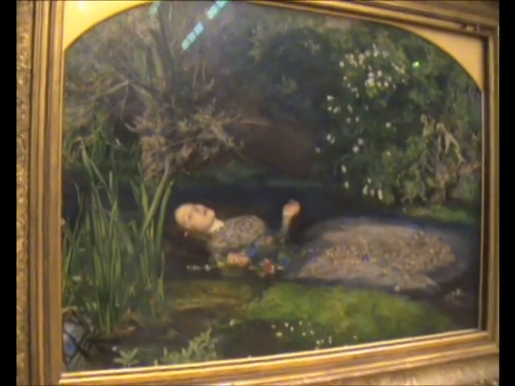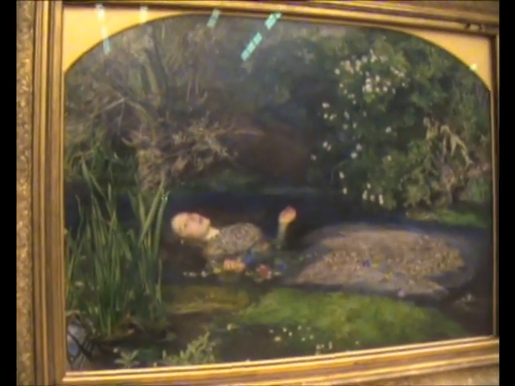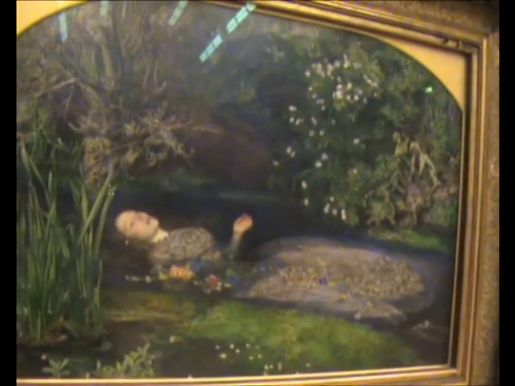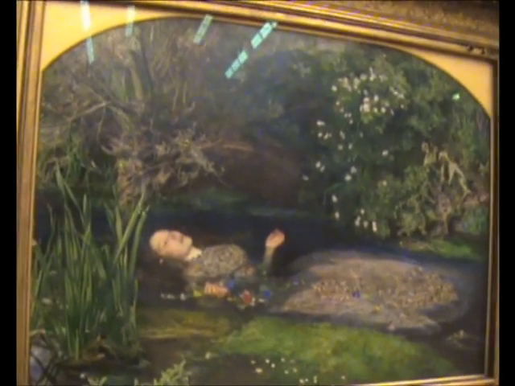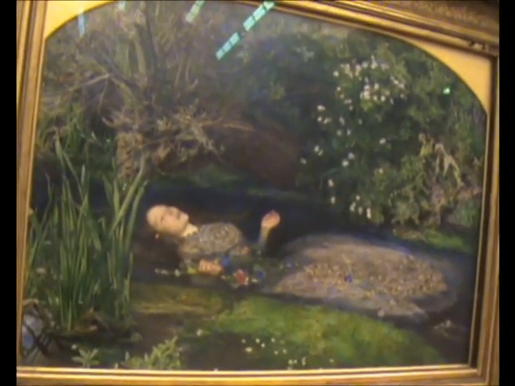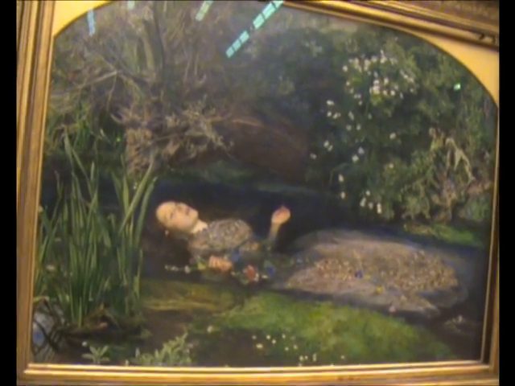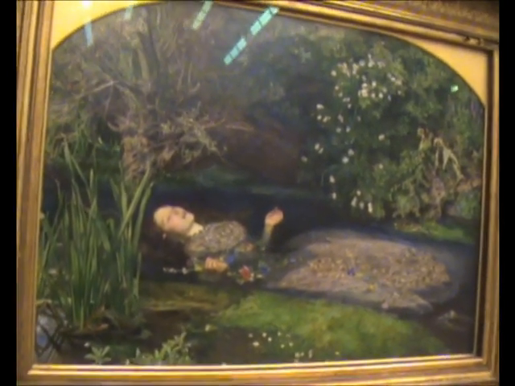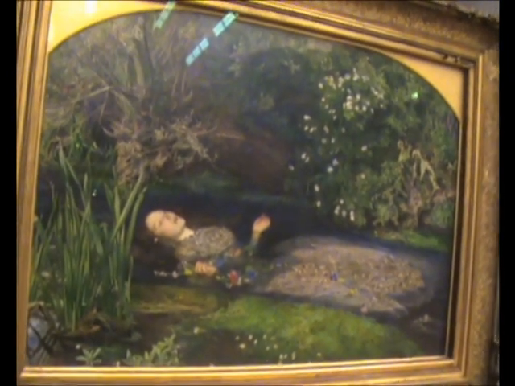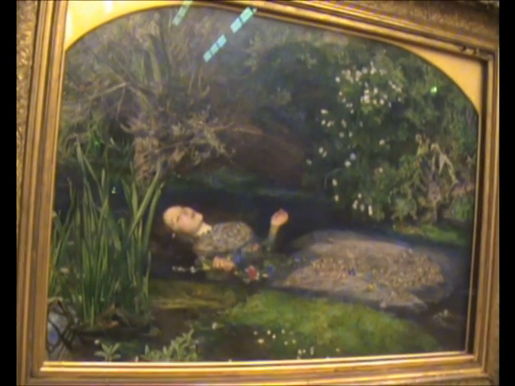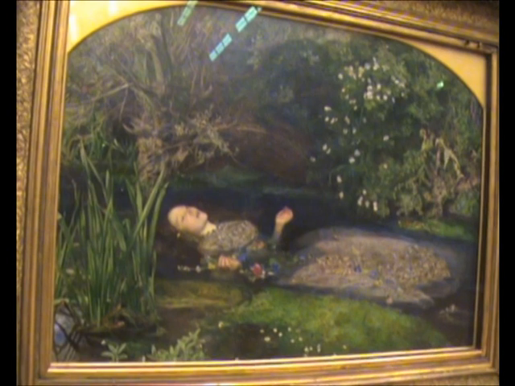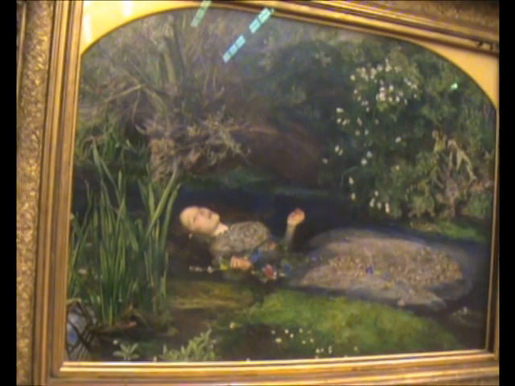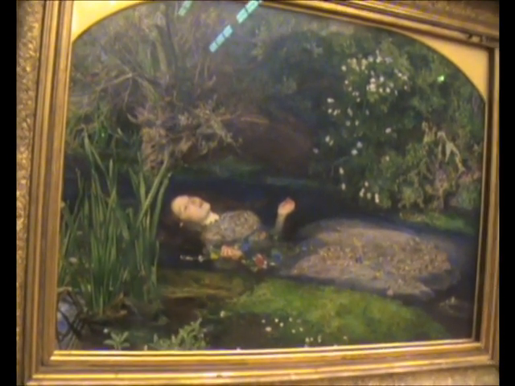It depicts Ophelia, a character from Shakespeare's play Hamlet, just before she drowns. Ophelia fell into the river from a tree overhanging it while gathering flowers. She is singing songs, unaware of her soon death, and Ophelia's death has been praised as one of the most poetically written death scenes in literature.